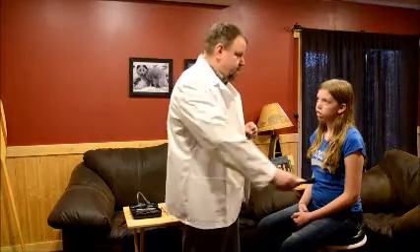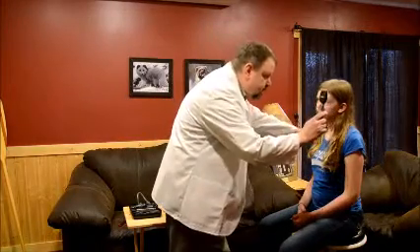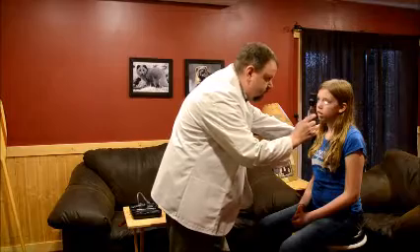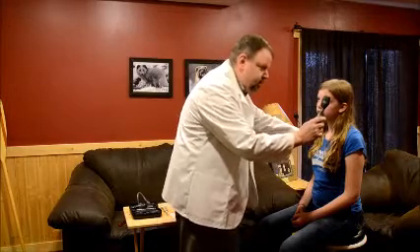I'm also looking at the pupils, which are about 8 to 10 millimeters wide. So it should be fairly easy to see any movement of the pupils. So she's got good constriction, and I'm going to check both direct and consensual constriction of the pupils.